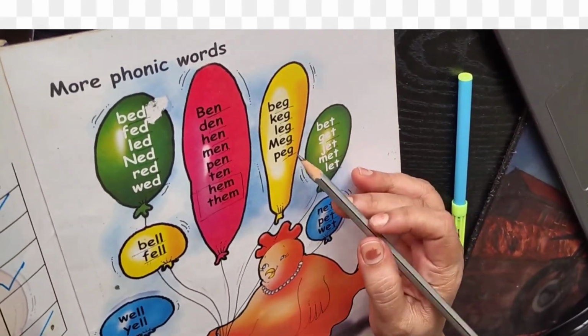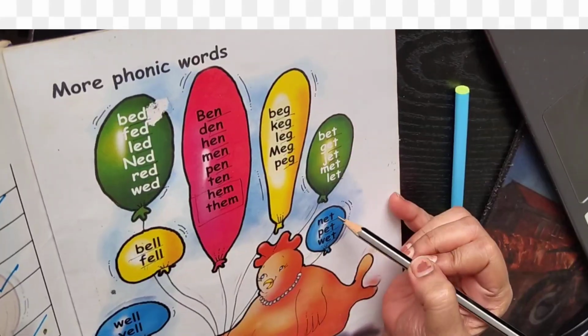Rhyming words which is same sound, right? So they are ending with the same sound.